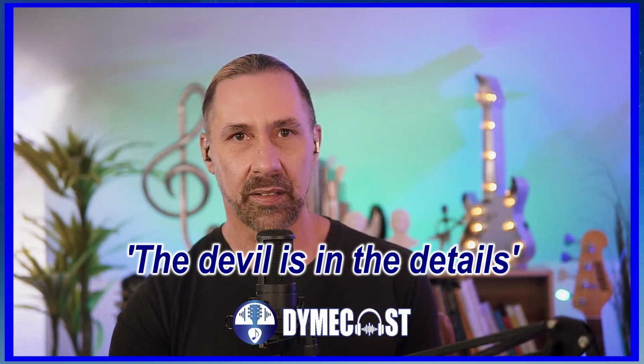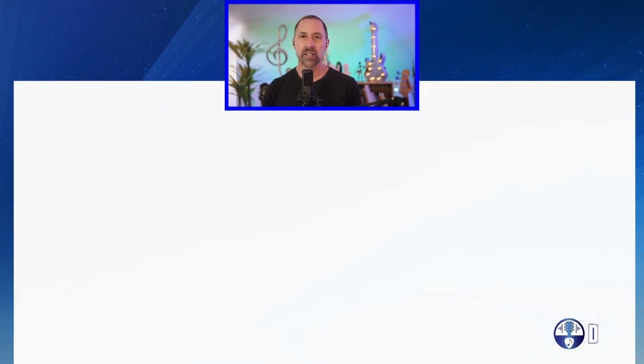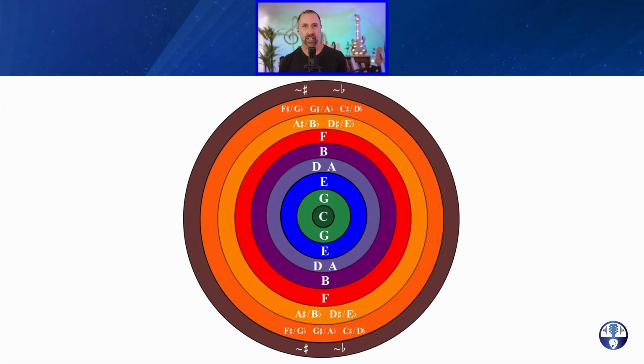Let's start with a really good example of the devil is in the details. In the previous episode, I had introduced this graphic that showed my personal interpretation of the tonal hierarchy that exists within the context of a C major scale, which is the way that I like to organize the emotional spectrum of the entire chromatic universe within the context of this particular key center.